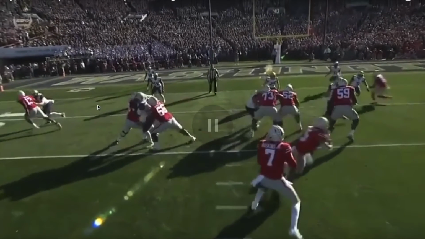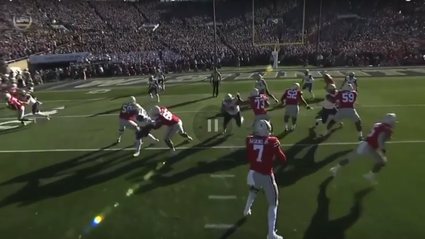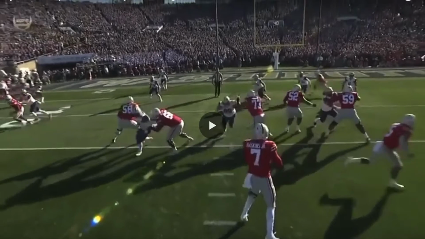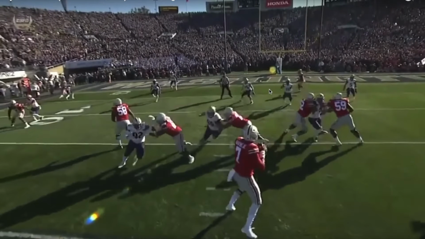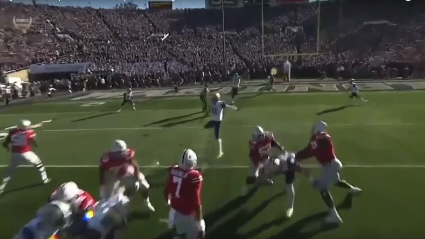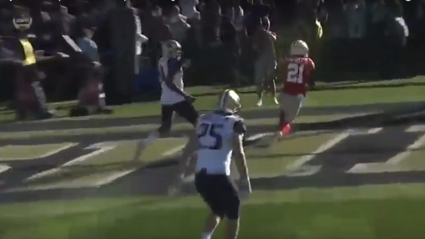So looking right here, he's looking over here, not seeing anything. Goes to his next read, sees Paris Campbell coming up over the middle. Sees this, look at that window. That's not a big window, and he's able to snap it over him for an easy pitch and catch touchdown. At least he made it look easy.